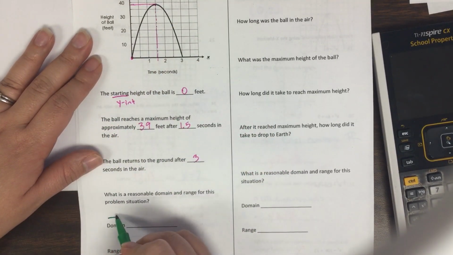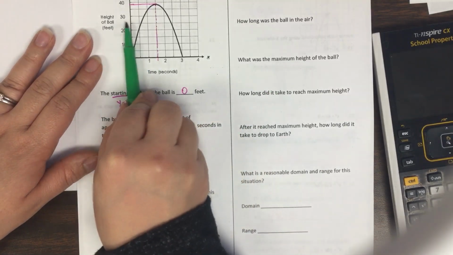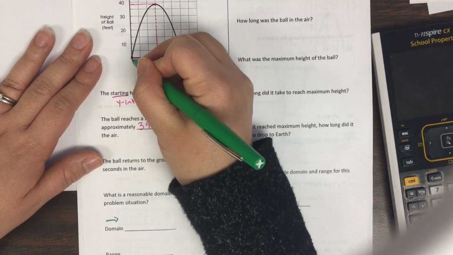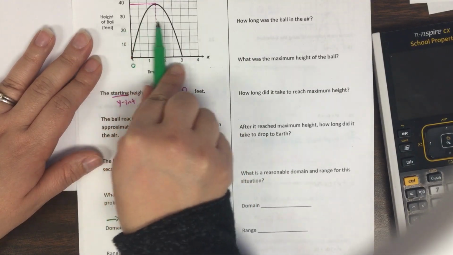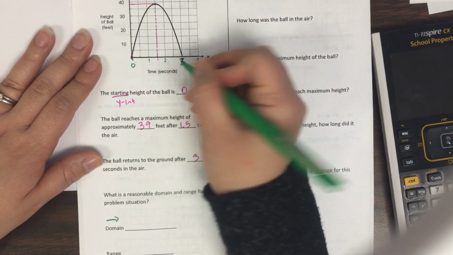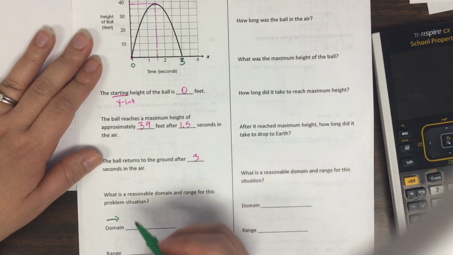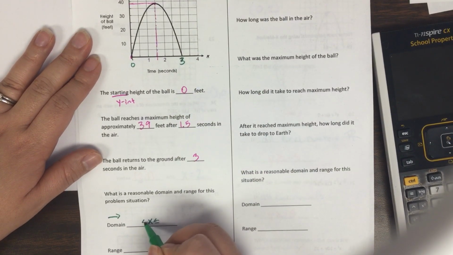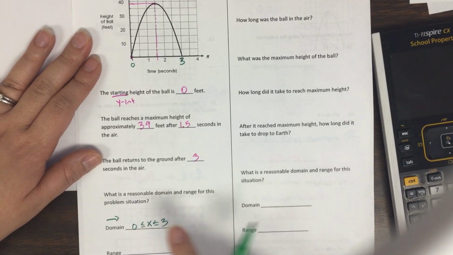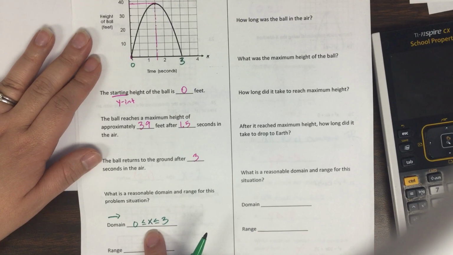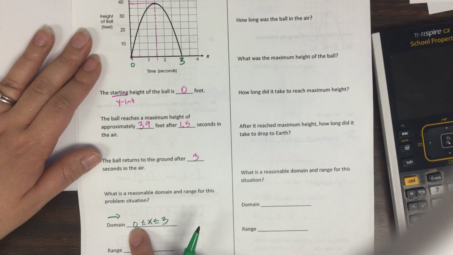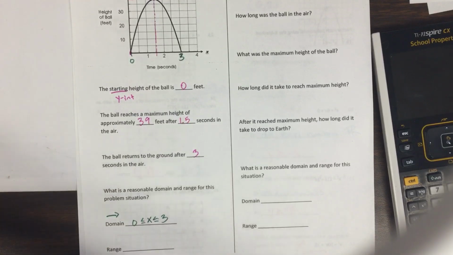Domain, x values, which go left to right. From the left, I encounter my first x value at 0, and it goes all the way up to that 3. So my domain is going to be all of those x values, including those decimals from 0 to 3. So when I write it, I write my x in the middle with my less than inequality symbols, less than or equal to on each side, 0 to 3. And so this is telling me x is greater than or equal to 0, but less than or equal to 3. And so any number that meets that criteria would be part of the domain.